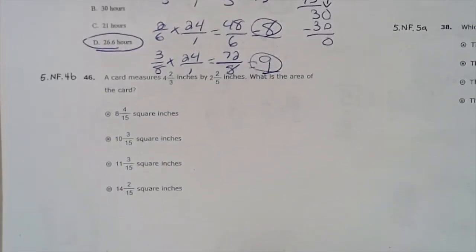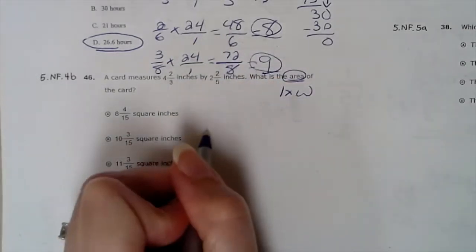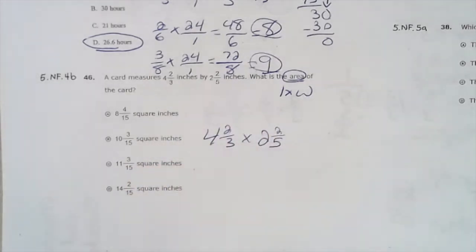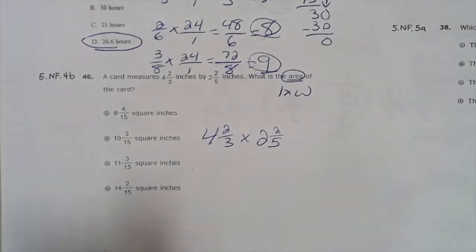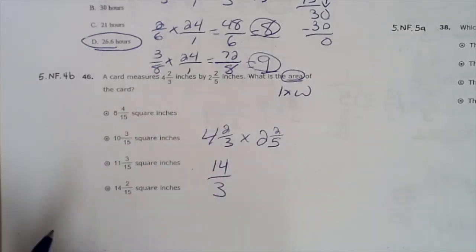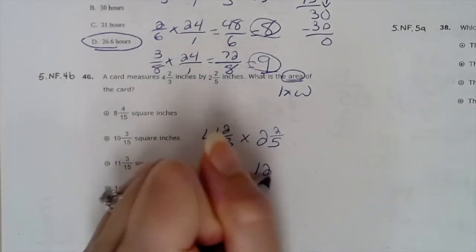A card measures 4 2/3 inches by 2 2/5 inches. What is the area of the card? Area, you should remember from 4th grade, is length times width. So we're going to multiply 4 2/3 by 2 2/5. You need to get mad when you multiply. Some of you are trying to do it a different way, and you cannot do it that way. So 4 times 3 is 12, plus 2 more is 14/3. 2 times 5 is 10, plus 2 more is 12/5.